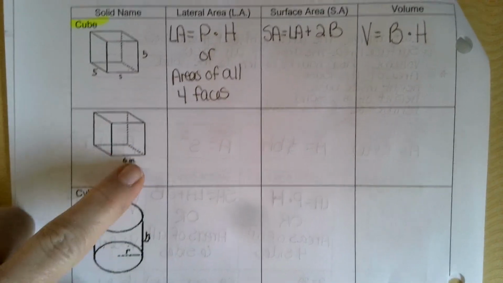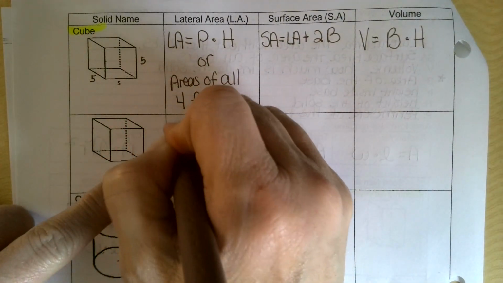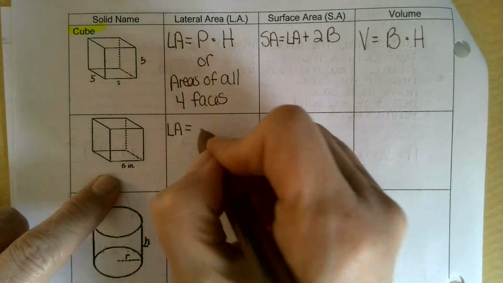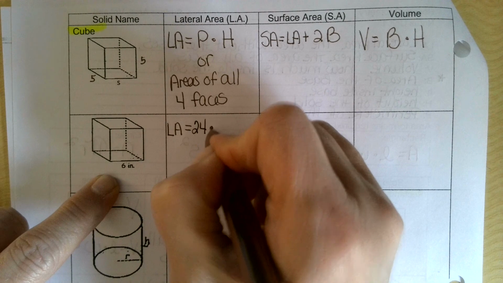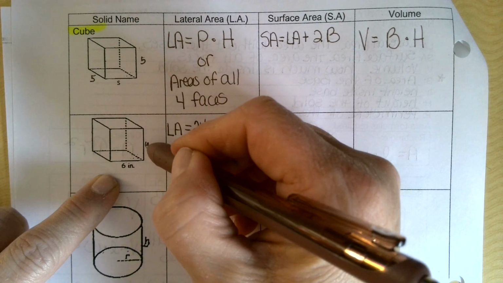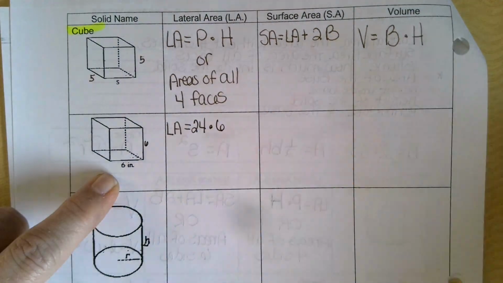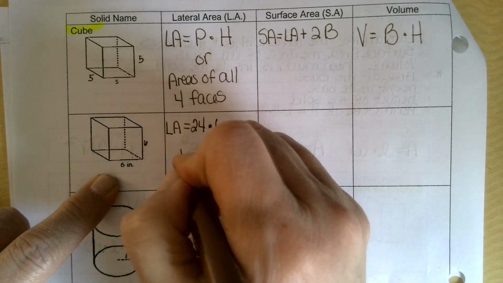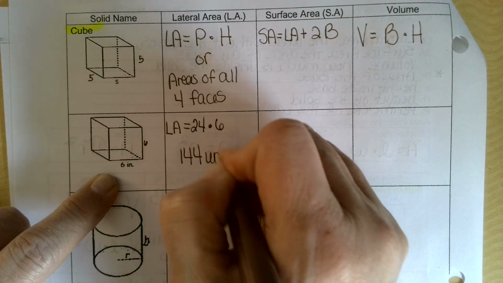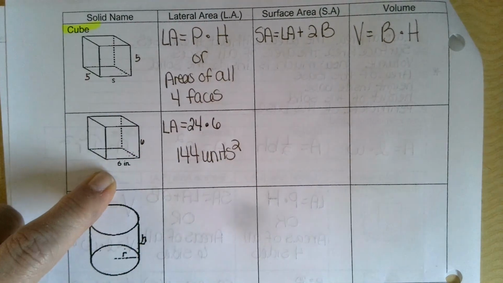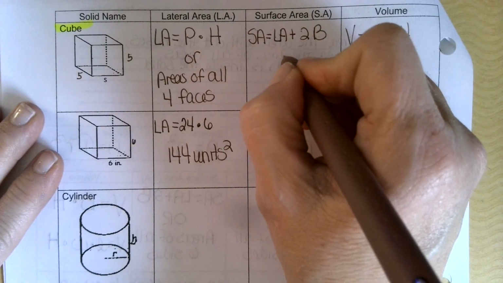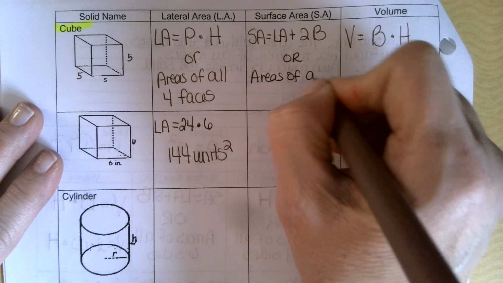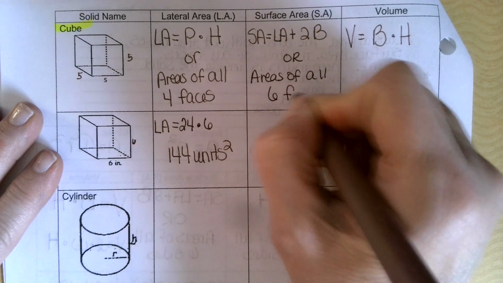Okay, so if I've got 6, the perimeter of the base is going to be 6 plus 6 plus 6 plus 6. That's 24. And then the height is also 6. Okay, so 24 times 6, which is 144. Okay. Oh, surface area. Let's do this. There are 6 bases.